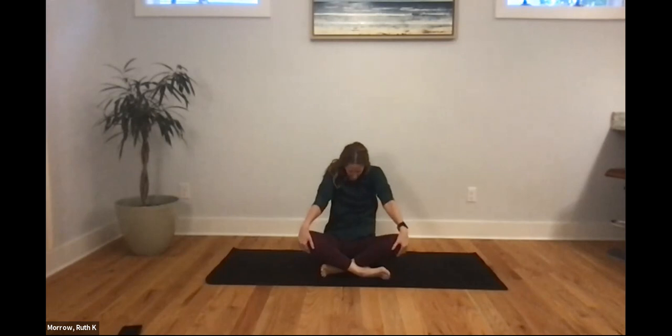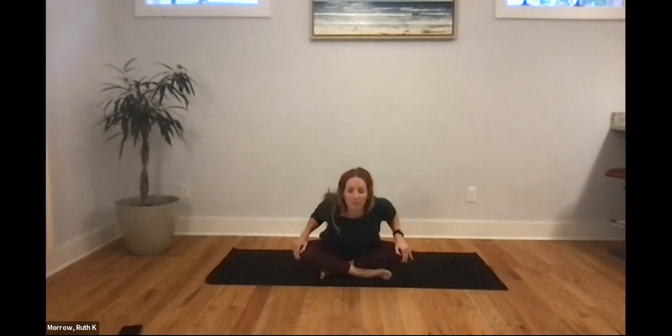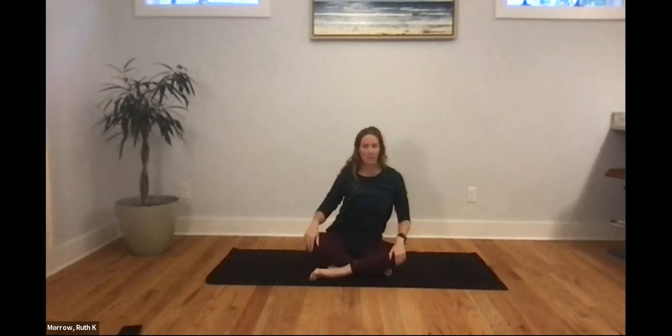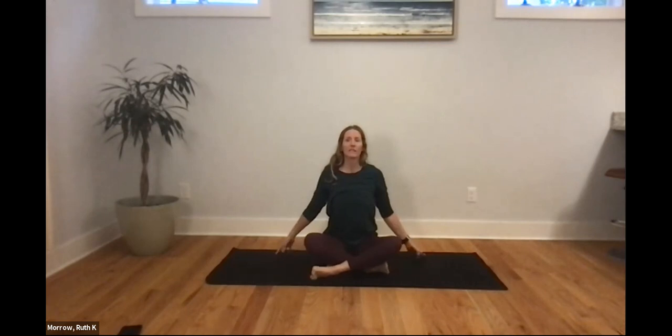Hands on your knees, round the back. Lift up and arch, shift forward. And then back up to center, uncross and recross your shins. Sitting nice and tall, arms out by your sides.